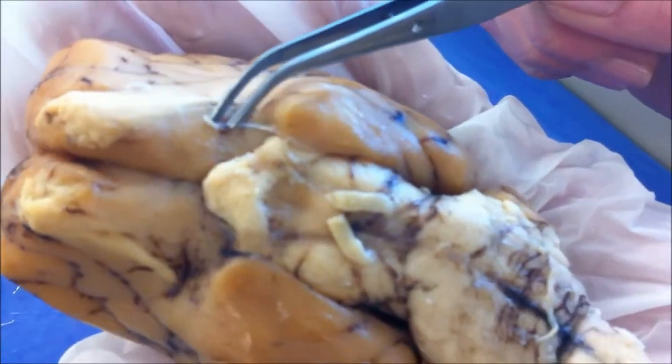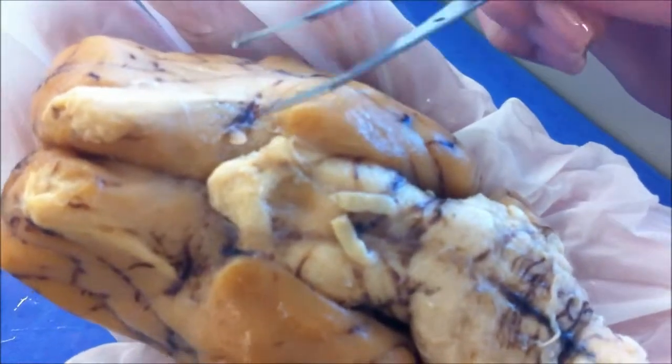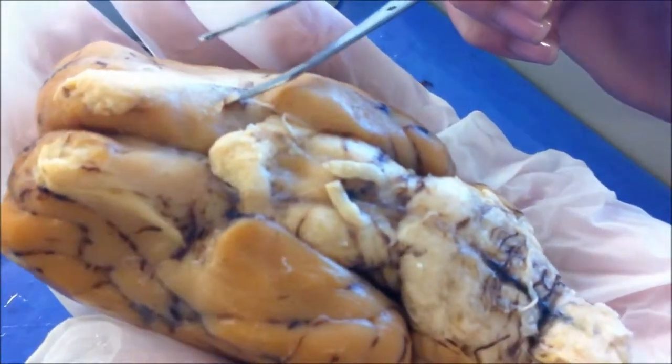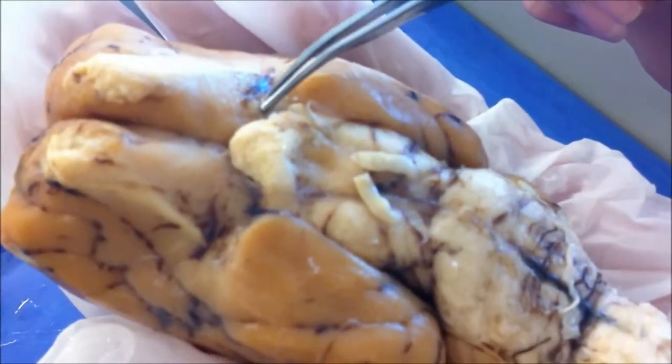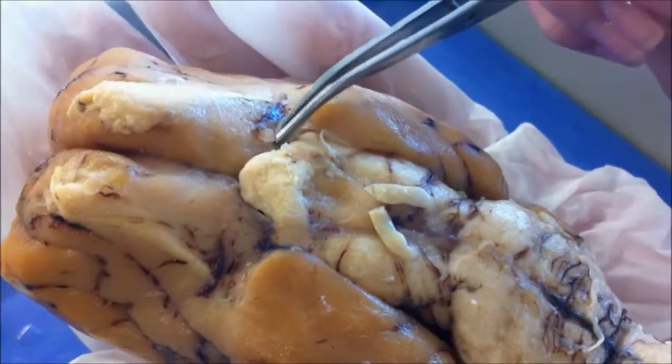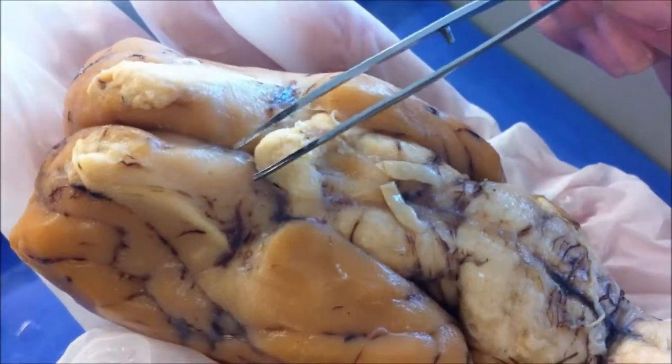It's very small, right in front of the optic chiasma. There it is, the optic nerve. There's only one on this brain, and on most of them there's only one. There's not one over here.